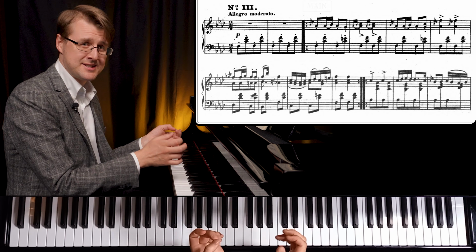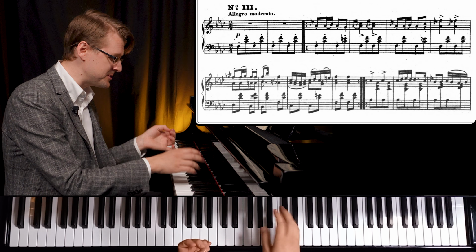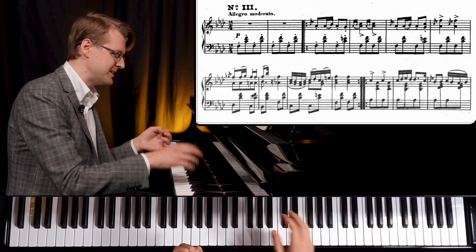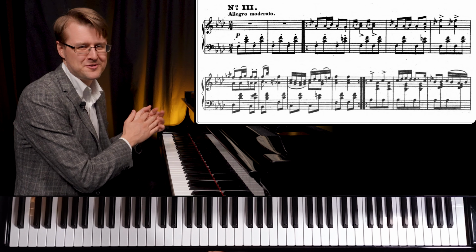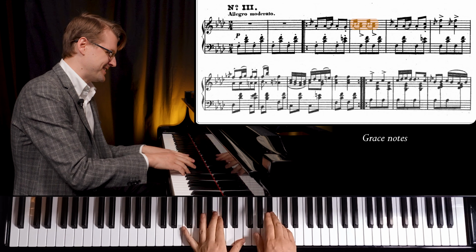And the melody has these 16th notes rhythms. It's almost like a march rhythm. Dum, da, da, da, dum. And of course the famous grace notes.